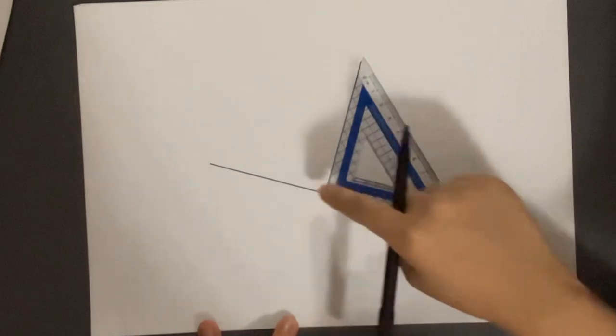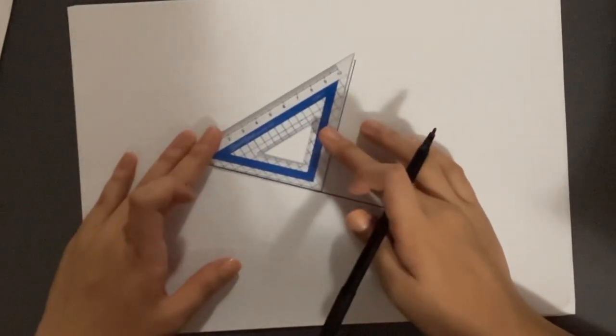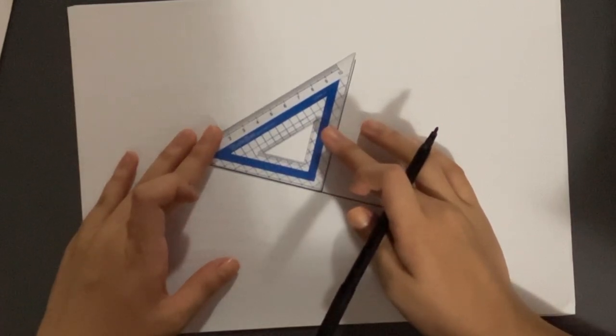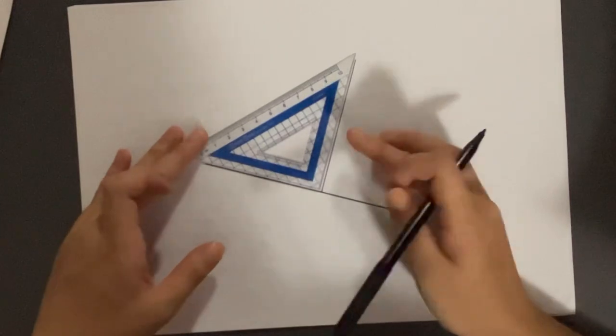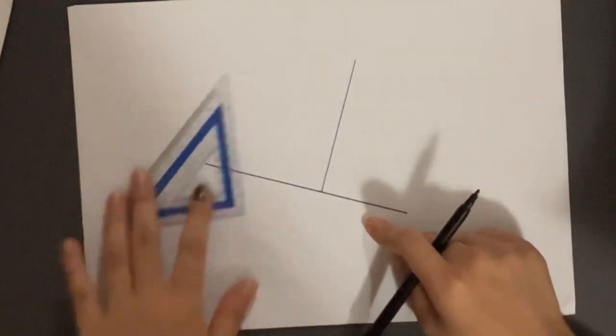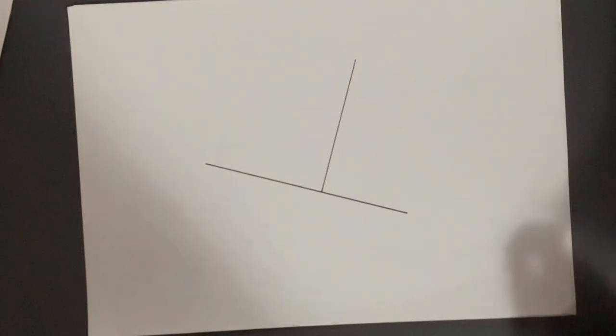Okay, both lines are on the sides of my set square. Let's check this side now. Okay, both sides are along the sides of my set square. Okay, please note that for this demonstration, I'm using a marker to draw, but when you are drawing, please use a pencil so that if there are any mistakes, you can easily erase it and you don't have to redraw the whole line again.